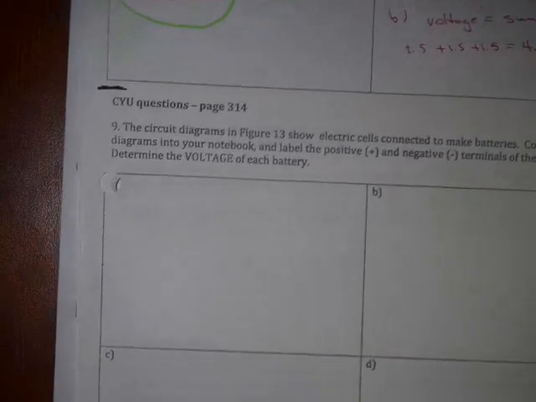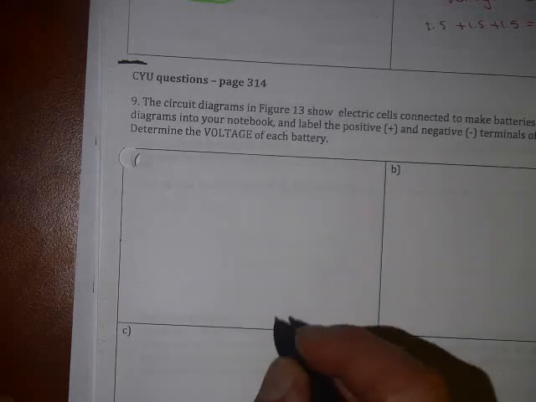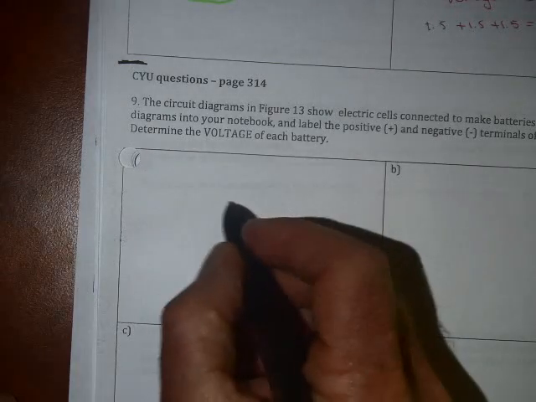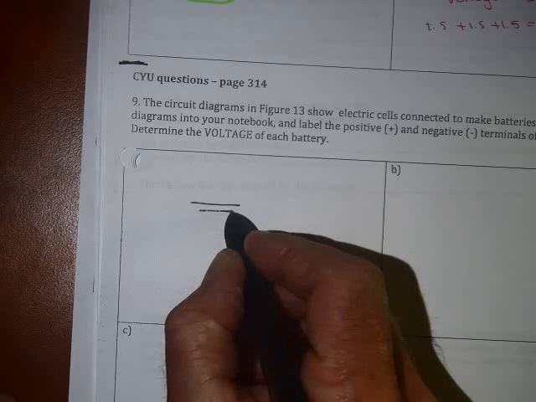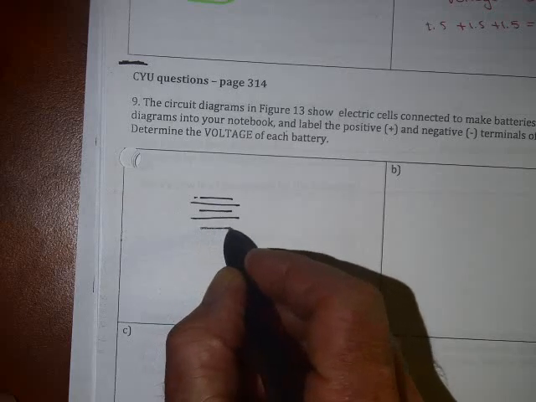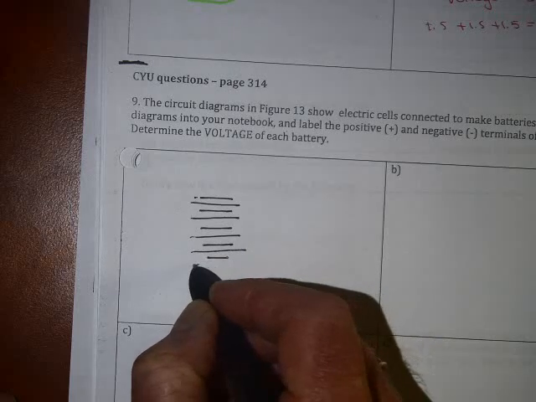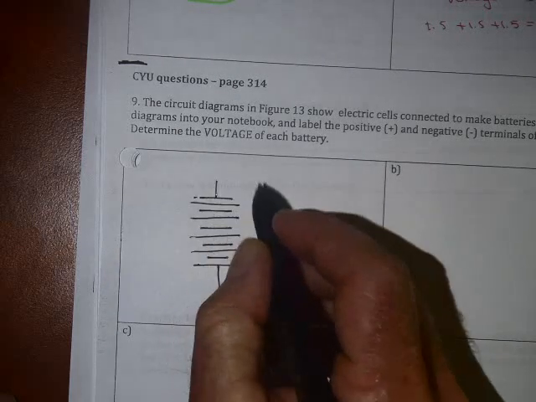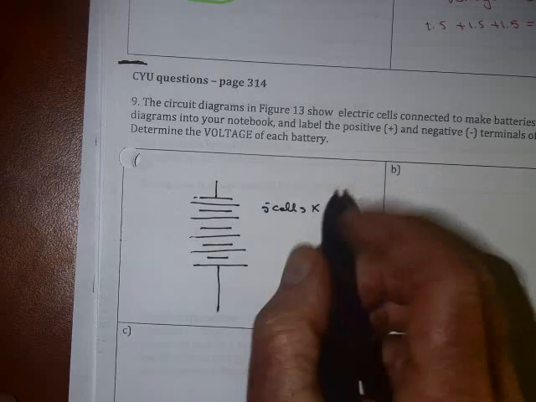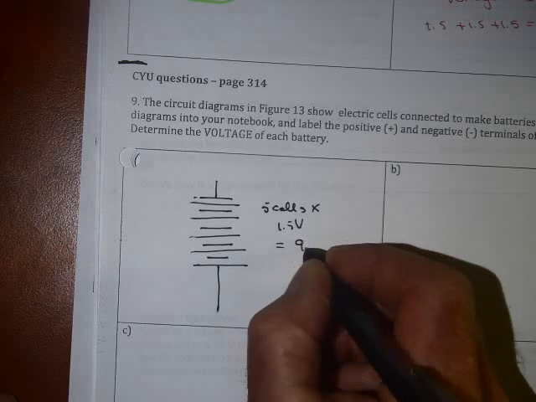For part A, the cells have the negative end coming out the top, which doesn't really matter, but we notice there are 1, 2, 3, 4, 5 cells. So 5 cells times 1.5 volts each comes out to 9.0 volts.